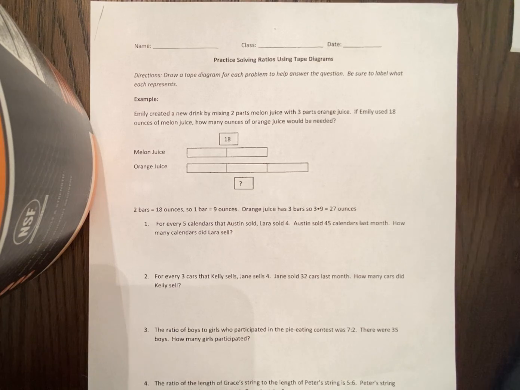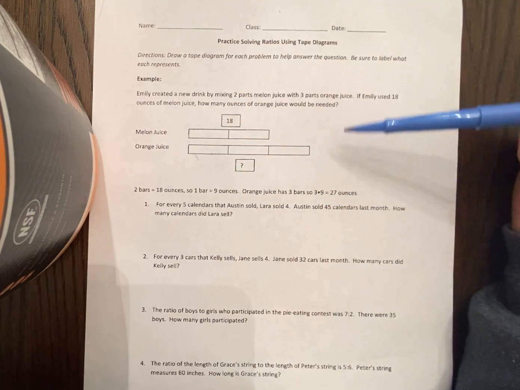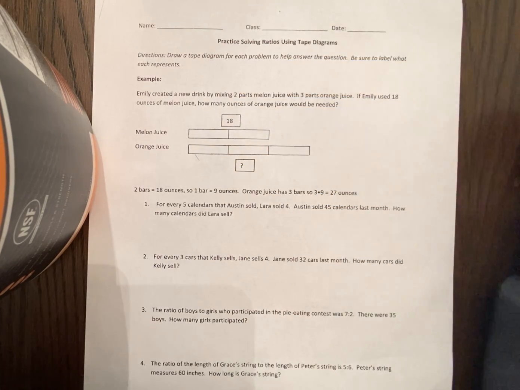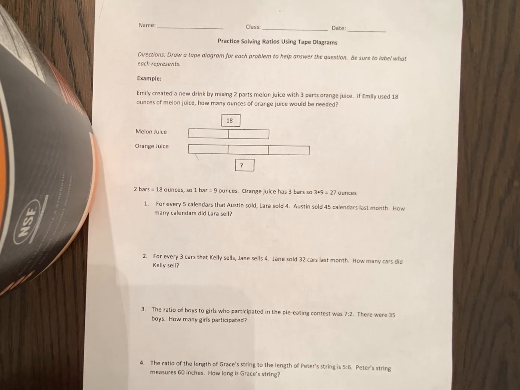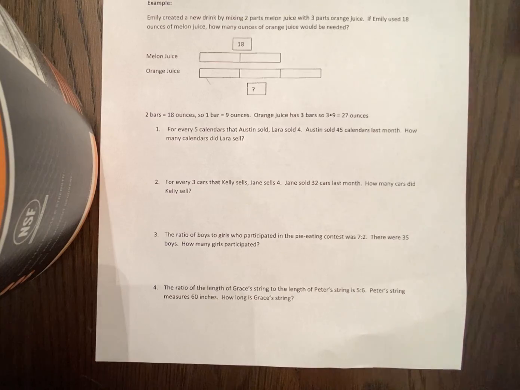So here we go. We're going to be solving ratios using a tape diagram. This is what a tape diagram looks like. You have probably seen tape diagrams in the past, like in third grade, fourth grade, fifth grade, maybe even second grade. You probably used them a lot with multiplying or adding and subtracting. We're going to be using them with ratios, and it's honestly a lot less complicated than it looks, I promise. Okay, so we're just going to dive in, and we're going to do number one here.